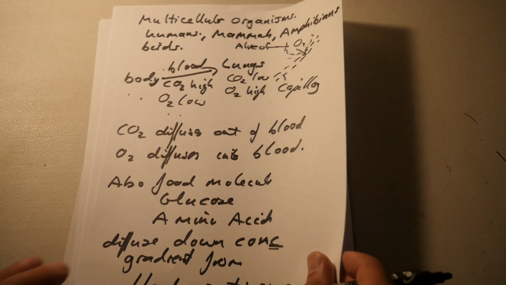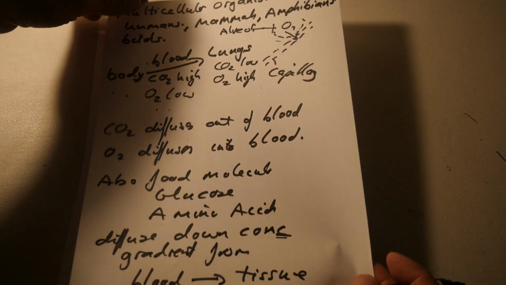So that's the role. That's the basics of multicellular organisms. So, the role of cell membranes.